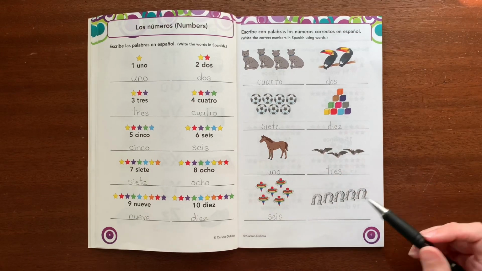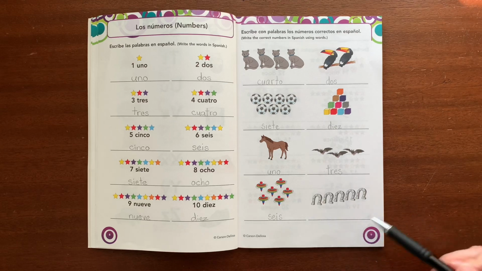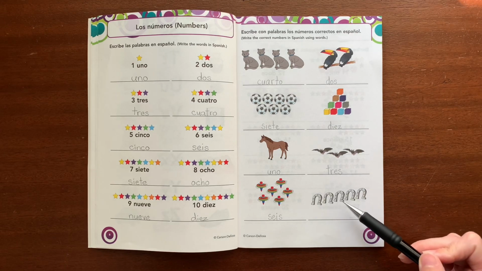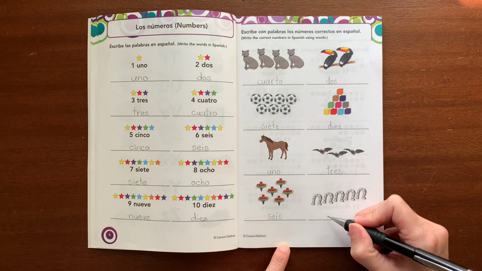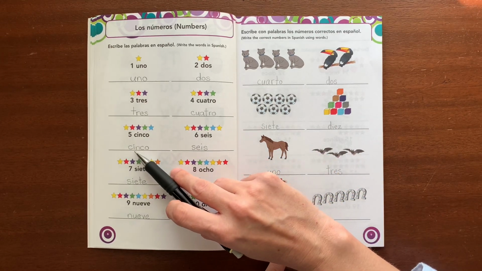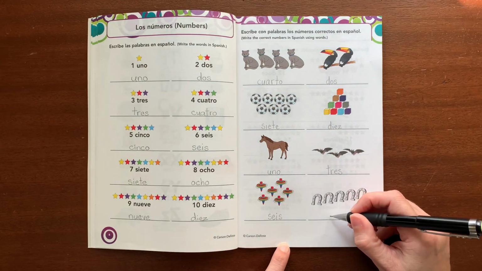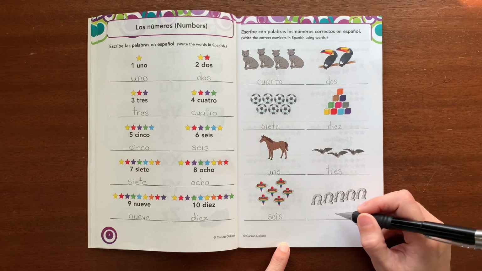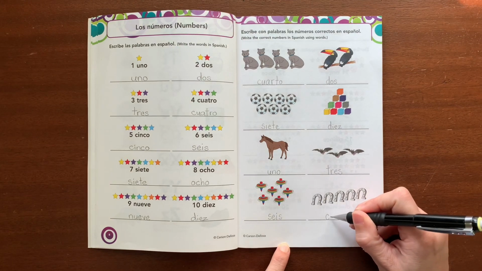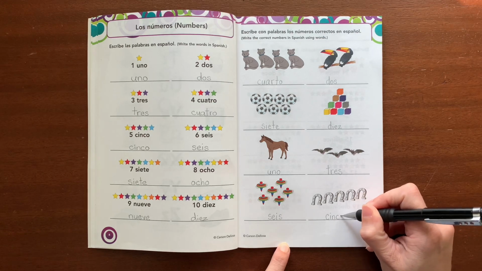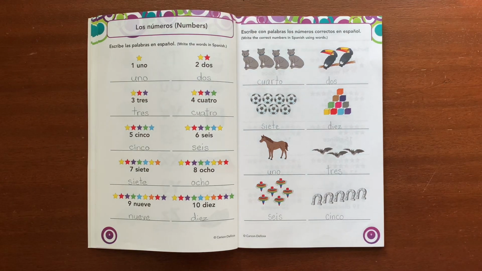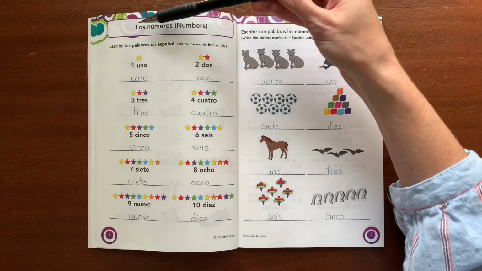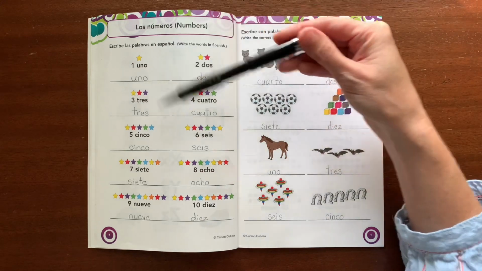S-E-I-S. 6. Okay, how many horseshoes? ¿Cuántos? ¿Cuántos hay? Means how many are there? ¿Cuántos hay? 1, 2, 3, 4, 5. Okay, remember cinco, it sounds like an S, but what letter is it? It's the letter C because it has an E or an I after it. It's pronounced like an S. So we just have to learn which words have a C, when it's before an I or an E, or which ones have an S. So you just got to memorize that. So the number cinco starts with a C. C-I-N-C-O. Cinco. Muy bien. So that's our review for los números. Los números 1 a 10. The numbers 1 to 10. Muy bien, chicos.